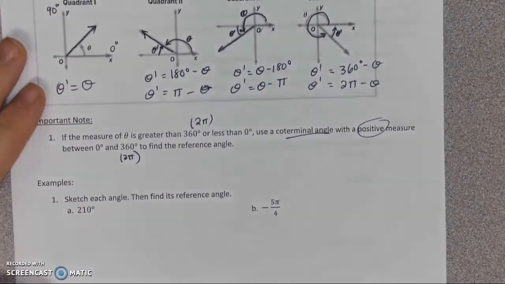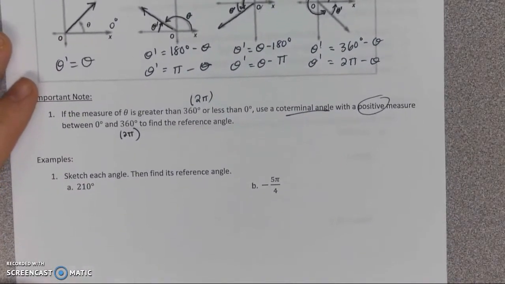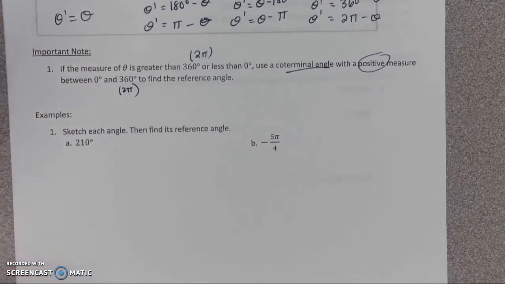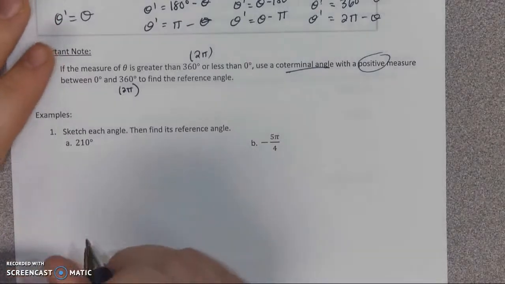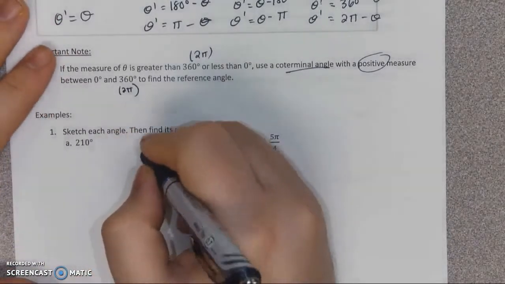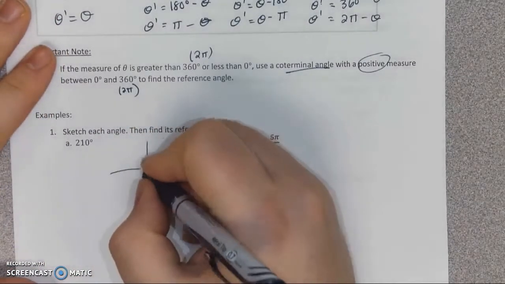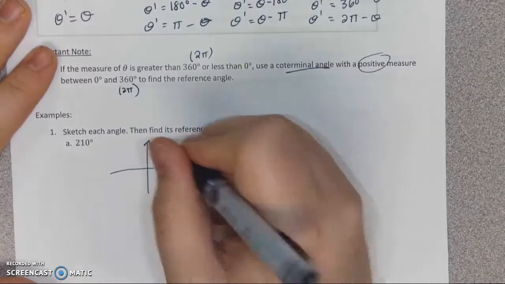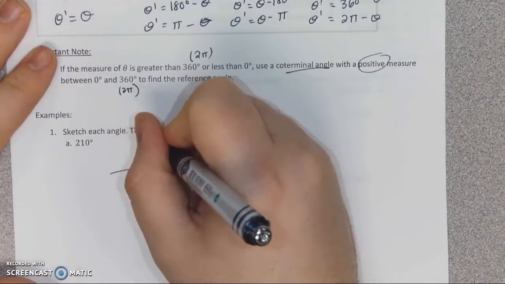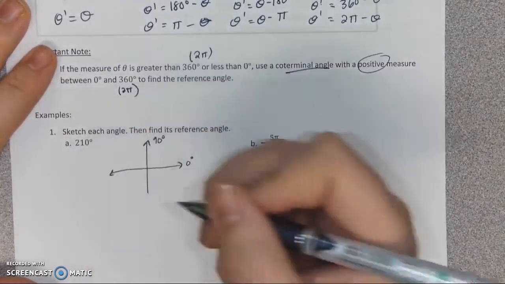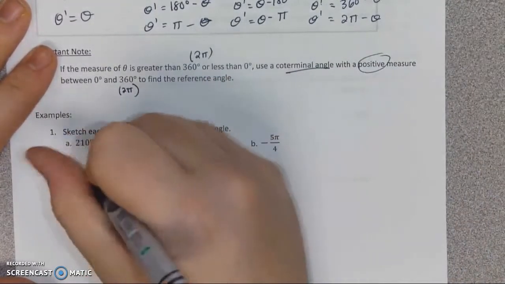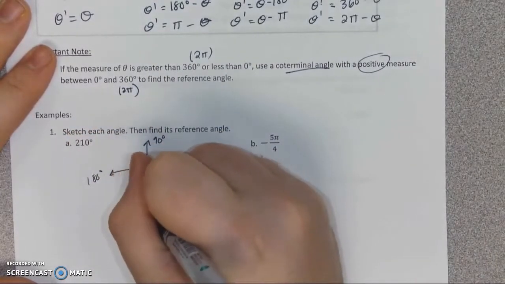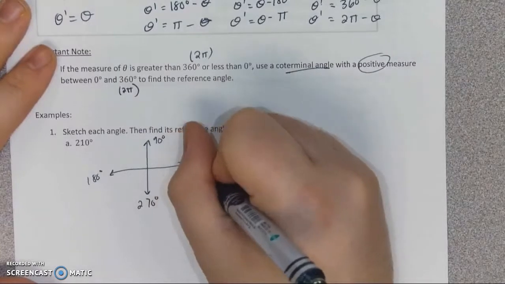Here's an example. It says sketch each angle, then find its reference angle. So 210 degrees, so we'll sketch it. Let's label our 0 degrees, 90 degrees, 180 degrees, 270 degrees, and 360 degrees.